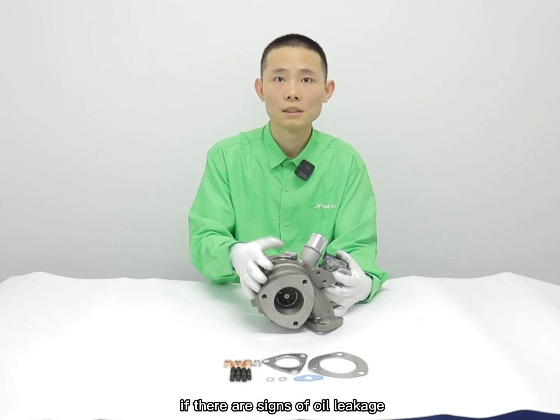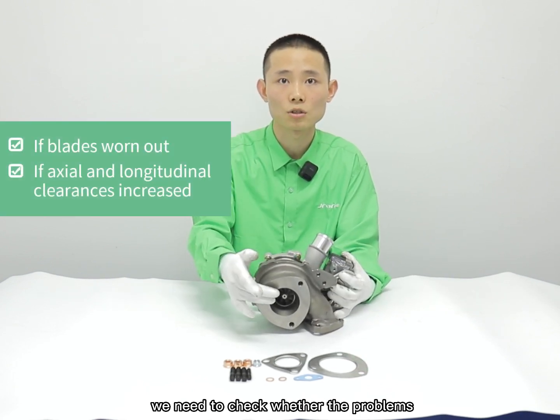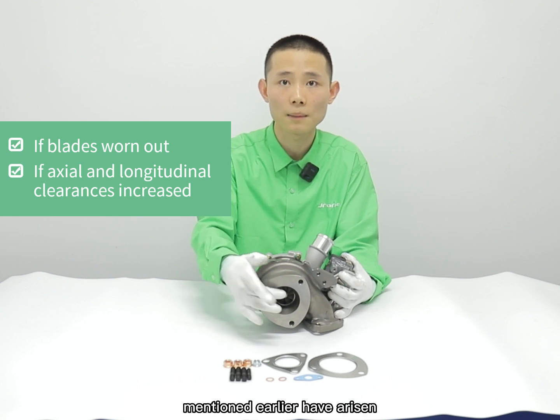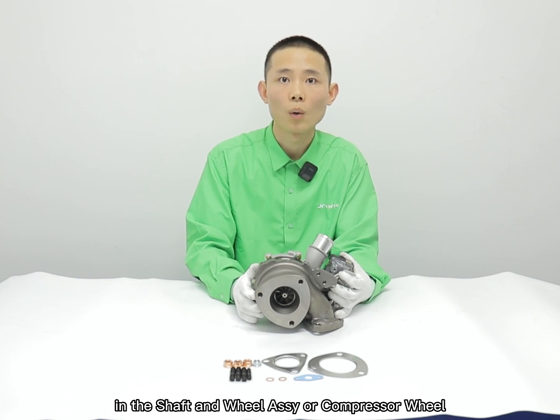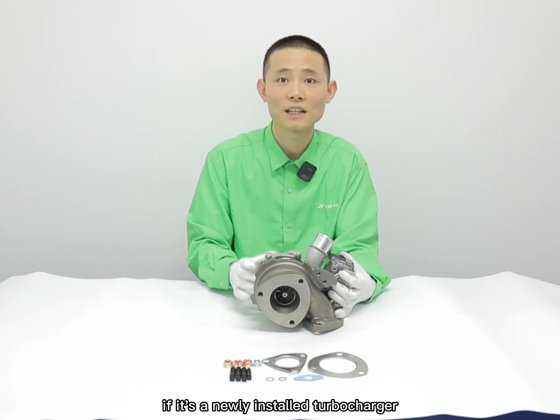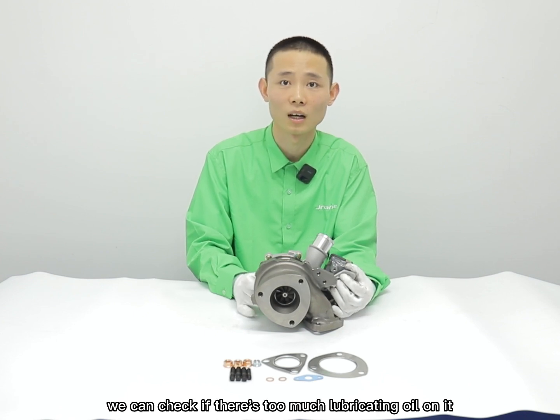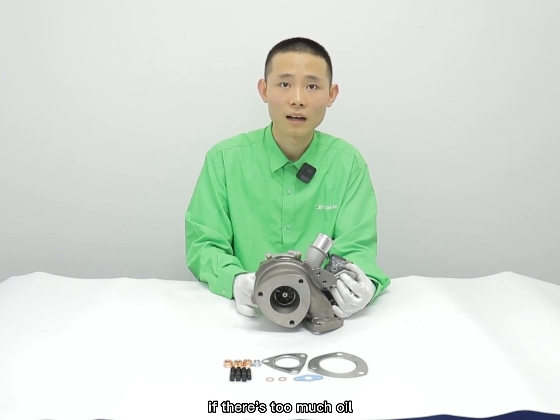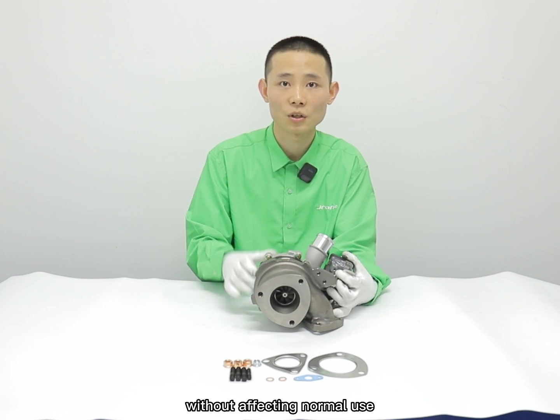If there are signs of oil leakage, we need to check whether the problems mentioned earlier have arisen, such as any blockage in the shaft and wheel chassis or compressor wheel. Here's a tip. If it's a newly installed turbocharger, we can check if there's too much lubricating oil on it. If there's too much oil, it will burn out without affecting normal use.